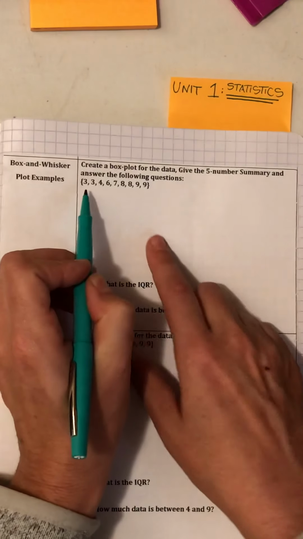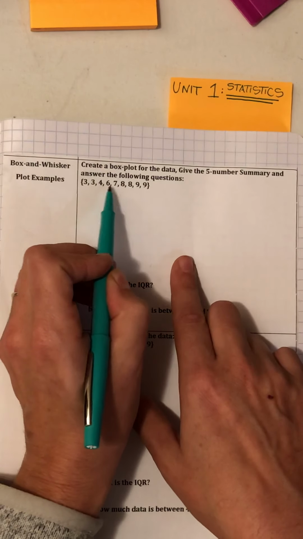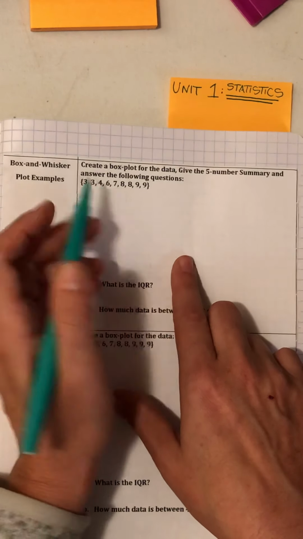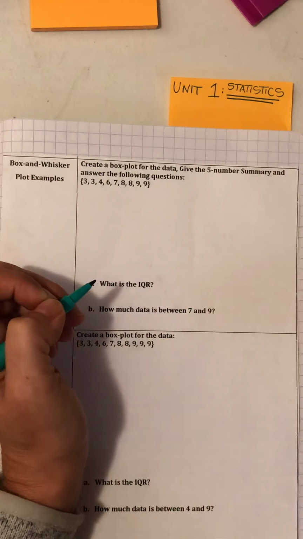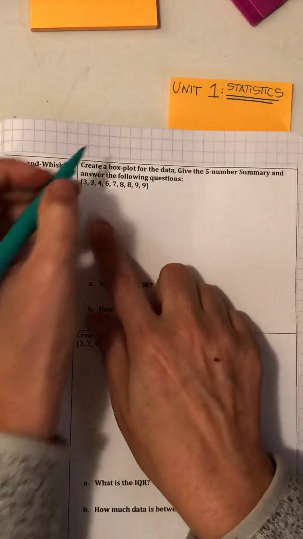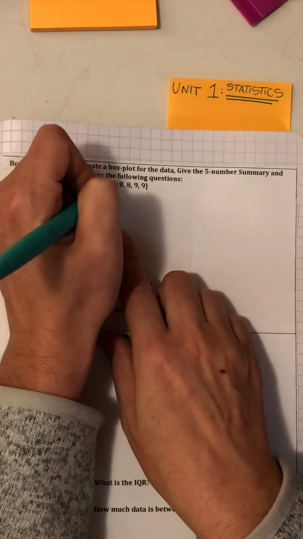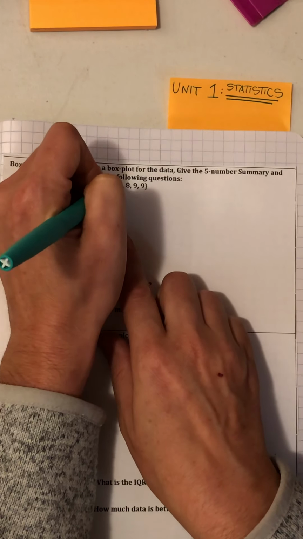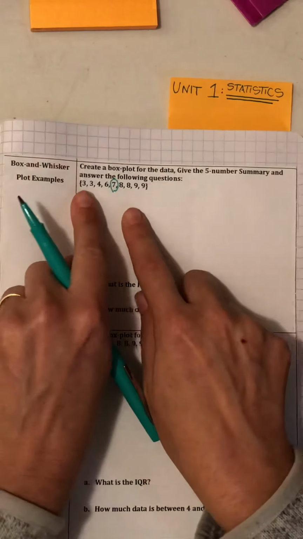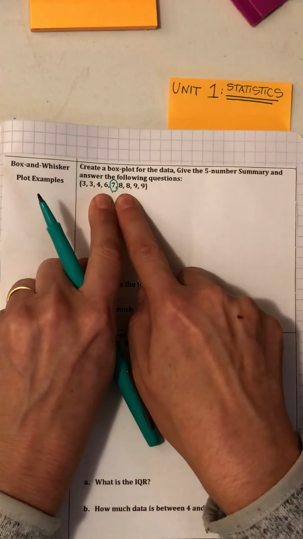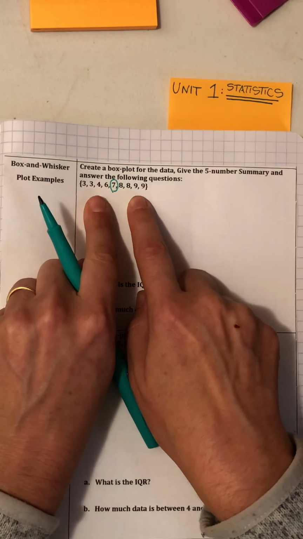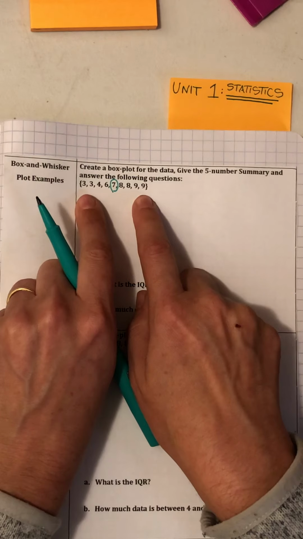So if we look, we've got 1, 2, 3, 4, 5, 6, 7, 8, 9 points of data. So we have a middle. So we must have 4 on one side, and then we have a middle, and then 4 on the other. So take a moment to notice that 7 is our median. It is the middle number. This is already in order, so we didn't have to do that, which is nice. You're welcome.